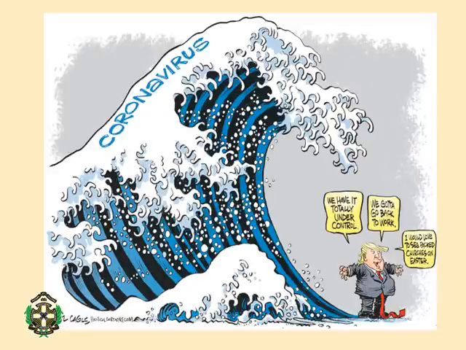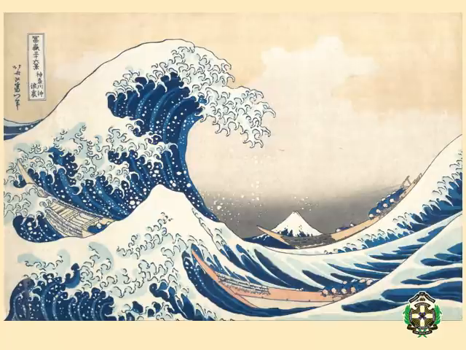You are also expected to conduct meaningful research. For example, you would not be able to select this cartoon of Donald Trump, apparently in danger of being swept away by a tsunami-like wave representing the coronavirus, without referencing this famous woodblock print by Japanese artist Katsushika Hokusai entitled The Great Wave of Kanagawa.